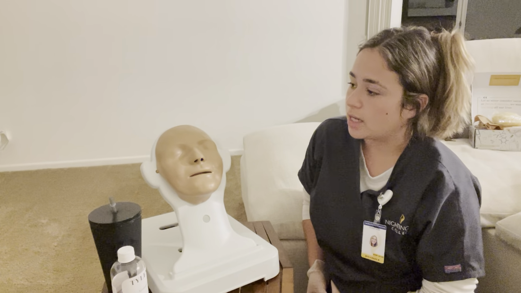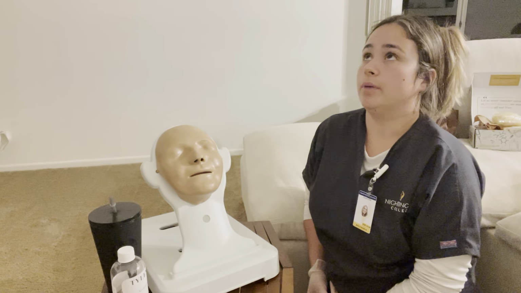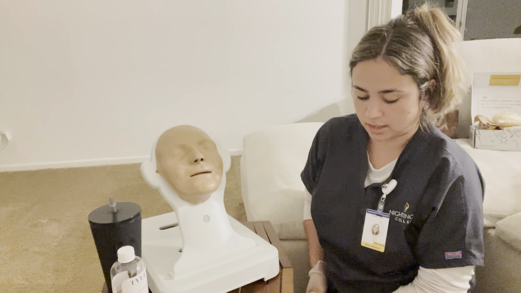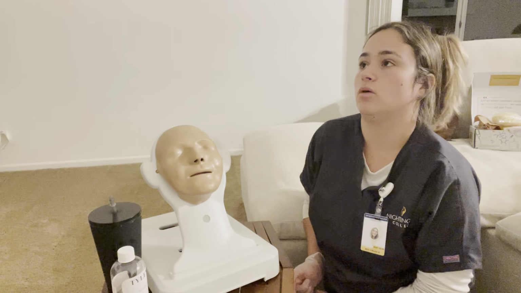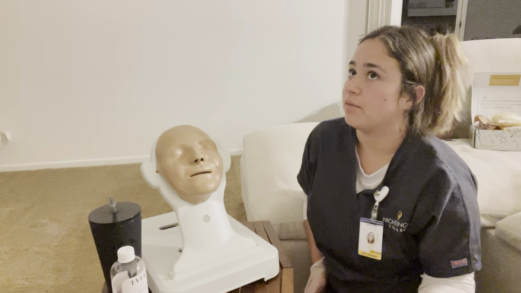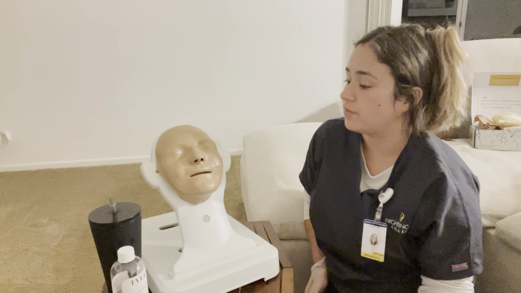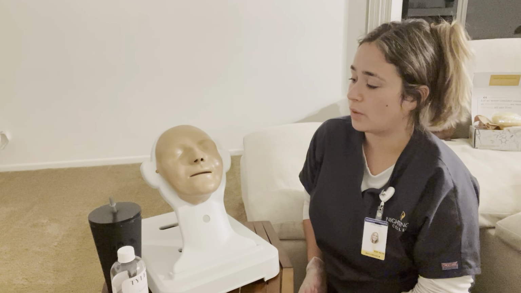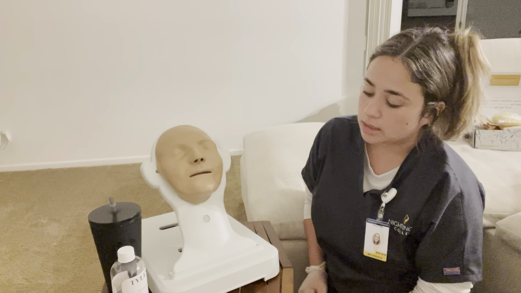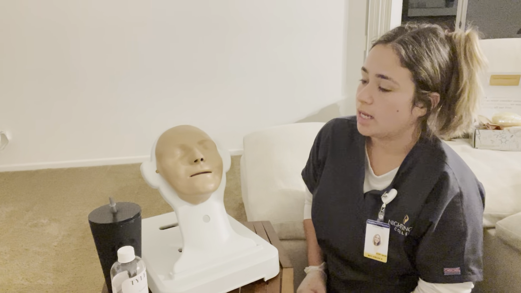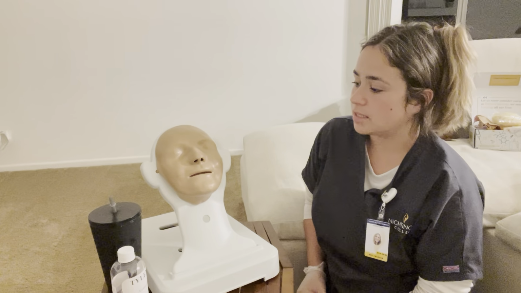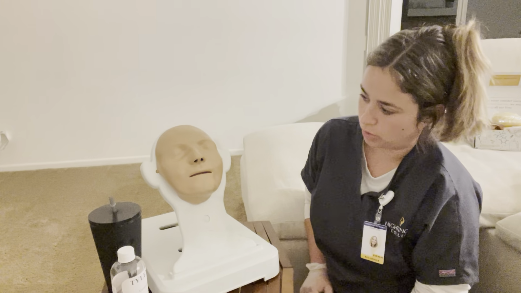For warfarin, side effects may include red or brown urine, black or bloody stool, and adverse side effects could be severe bleeding or severe headaches. Okay, and we're going to be doing 5 milligrams of that today. Okay. Then the next medication we're going to be doing is the furosemide. That is going to be administered at 20 milligrams.